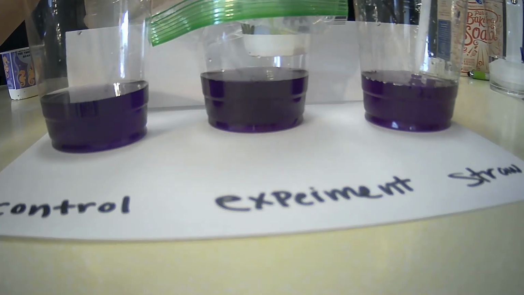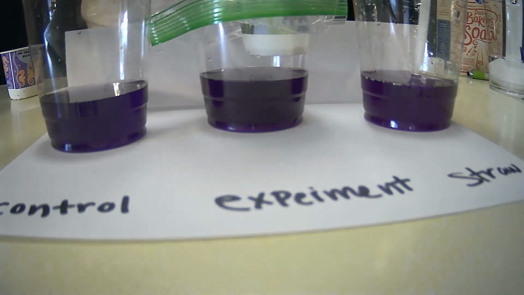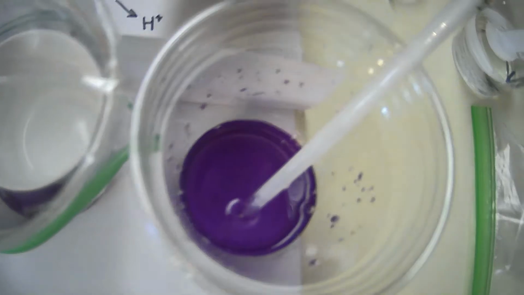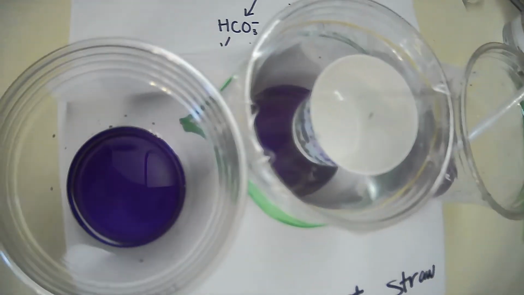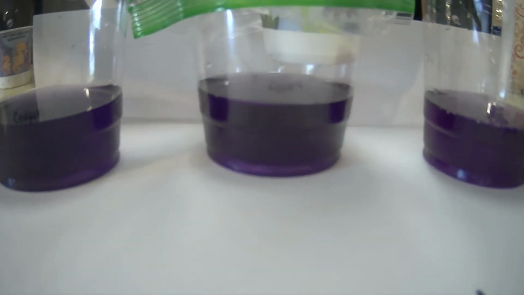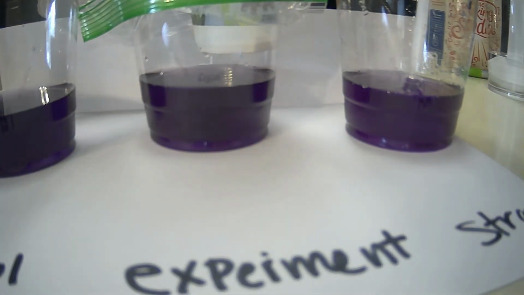So about 5 minutes time has passed, and I apologize that it's so dark on the screen. Maybe if I show you guys an overhead view, you can see the difference. But I used this one and I blew in the straw, and it turned a lighter, almost pink but still purple, compared to our control. You can hopefully see a difference. In our experiment one with the carbon dioxide in the air, it is a little bit lighter than the control as well, indicating that the carbon dioxide has changed the pH of the water.